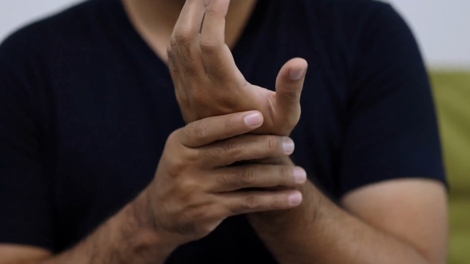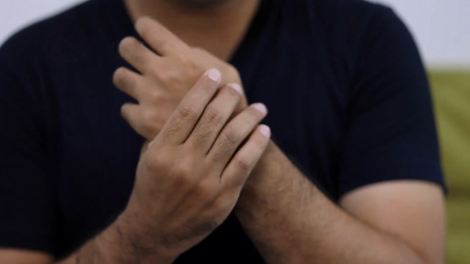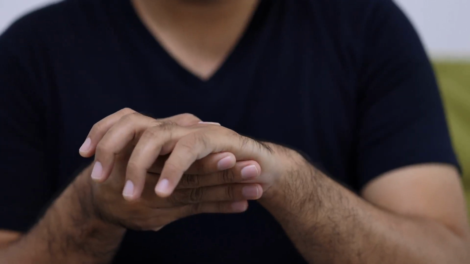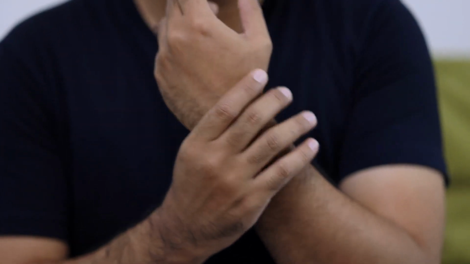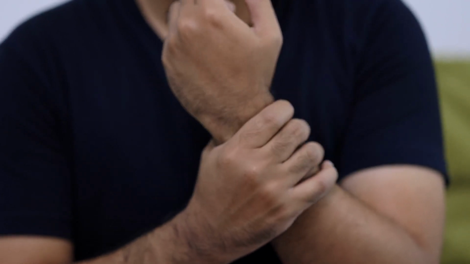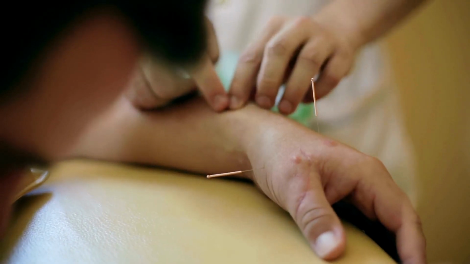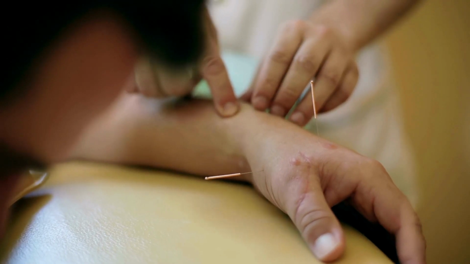Carpal tunnel syndrome, or CTS, is a condition that can significantly impact your daily life. Symptoms often start gradually and intermittently, especially at night. You might wake up feeling a strange sensation in your hand, which can be quite unsettling. Numbness or tingling in the thumb, index, middle, and part of the ring finger are hallmark symptoms.